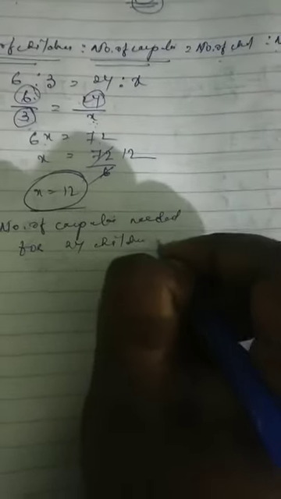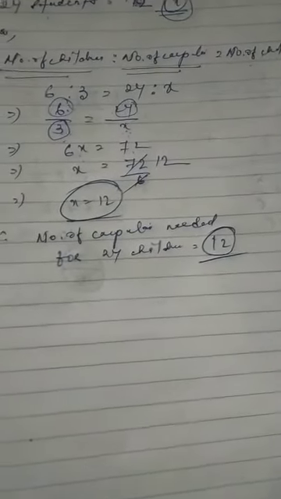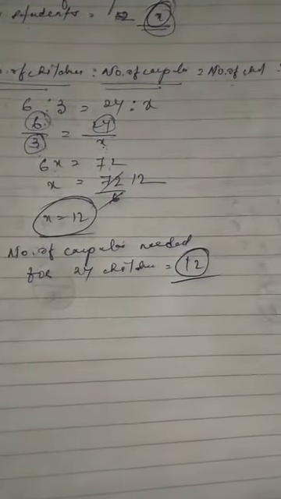X is equal to 12. So I got my answer. Therefore, the number of computers needed for 24 children is equal to 12. So there are 12 computers needed for 24 children.